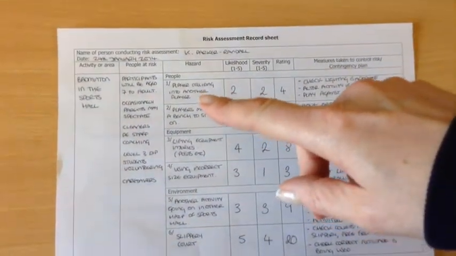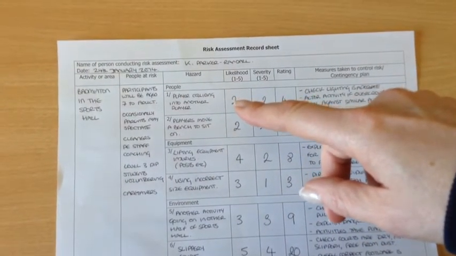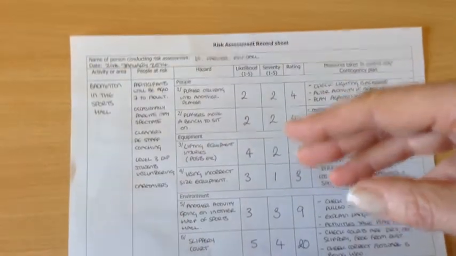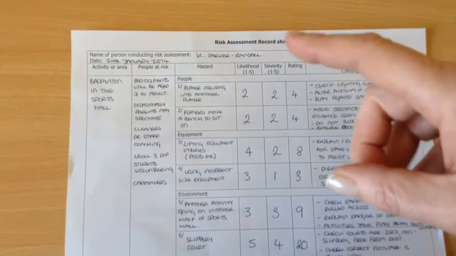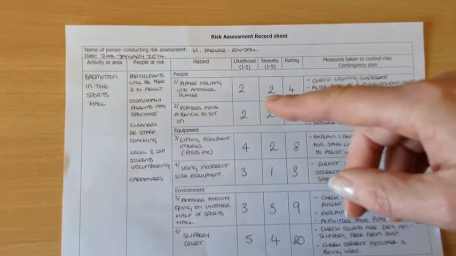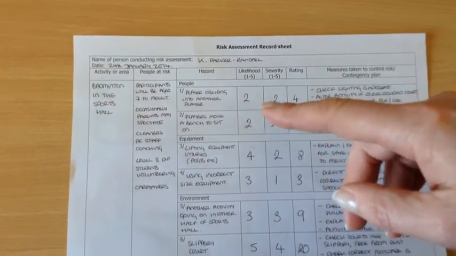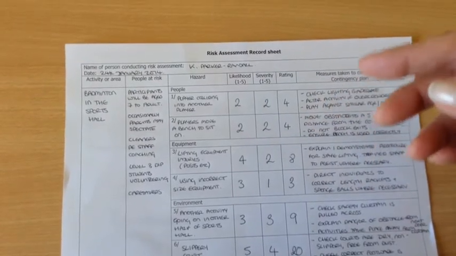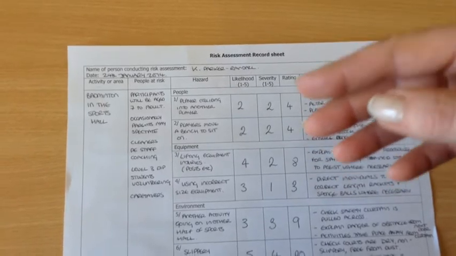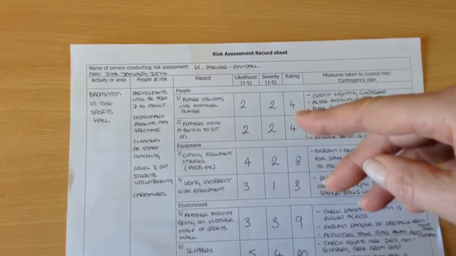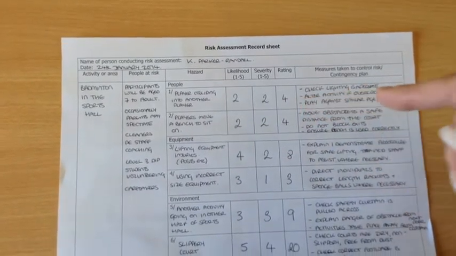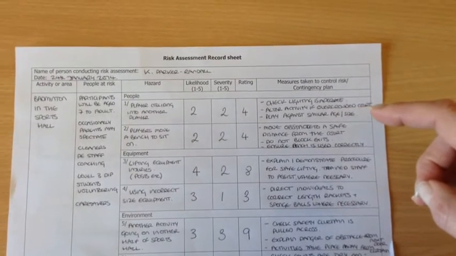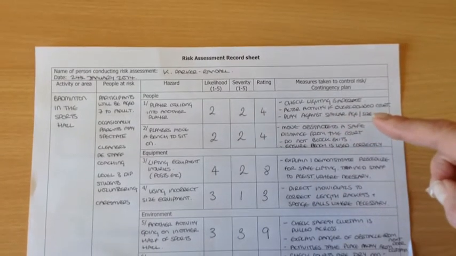So the first hazard I talked about was a player crashing into another player. I've said this is a likelihood of 2, which means it is unlikely to happen because I intend to set the activities up correctly in the first place, spreading the children out and putting the right children with the right age group. I also intend to have spectators either refereeing or sitting at the very back on benches against the wall. The severity is 2, which I'm saying would cause a minor injury if that did happen. If they crashed into each other, they could bang their heads, hit each other with a racket, fall over each other, get cuts and bruises, but I'm classing that as a minor injury. That gives me a rating of 4. At a rating of 4, I need to make sure I've undertaken my control measures. So I'm checking that the lighting is adequate, I'm altering the activity if they become overcrowded on the courts, and I'm making sure my children play against a similar age and size.